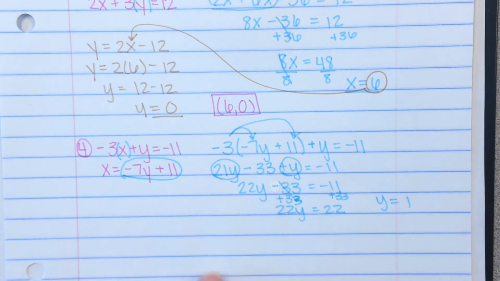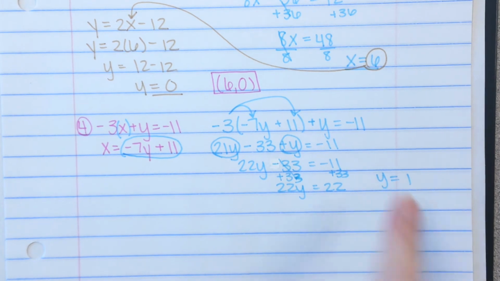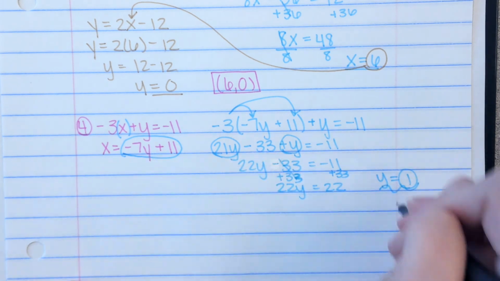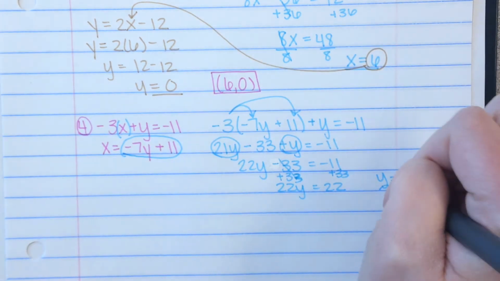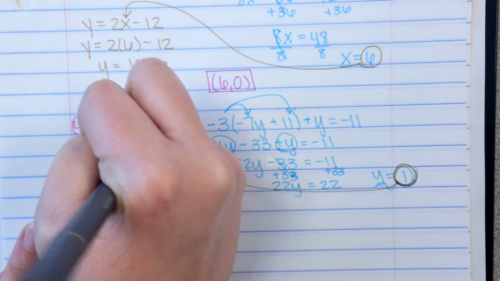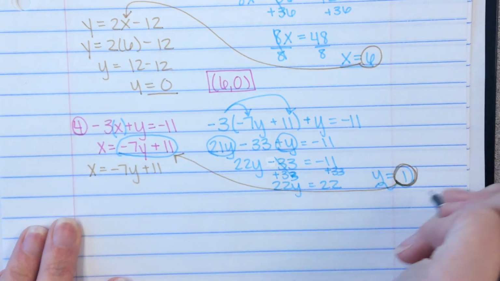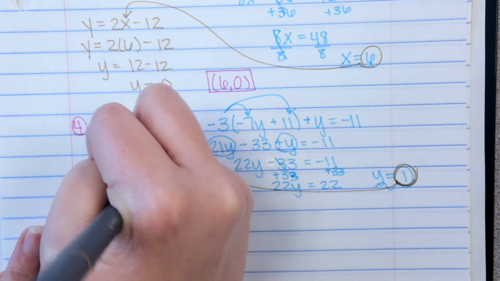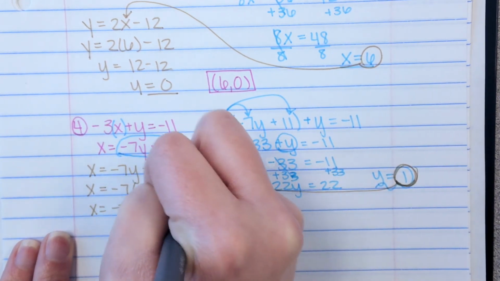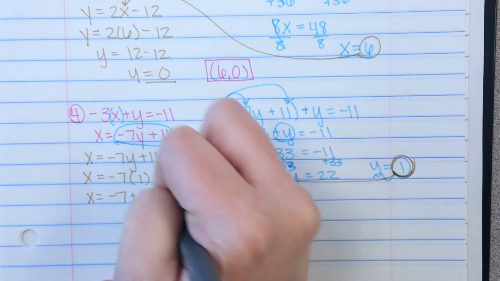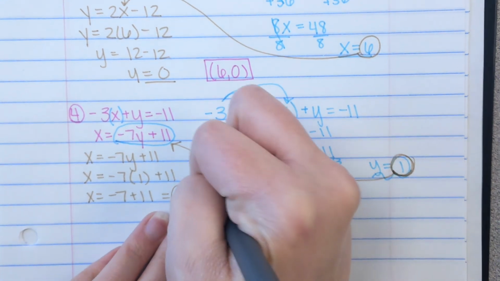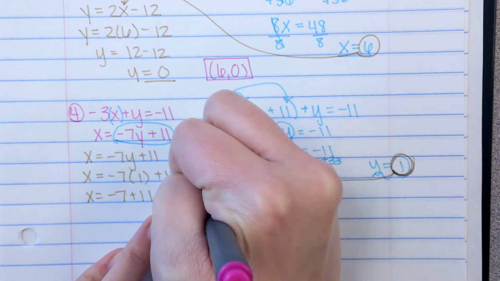And I'm trying to save some room so I don't have to get another sheet of paper. So I have y equals 1. Now, I'm going to use that 1. I'm going to plug it in for y in what I circled. So I'm going to use x equals -7y plus 11. I know that y is 1, so I'm going to do -7 times 1 plus 11. And that gives me -7 plus 11, which equals 4. So I have a 1 and I have a 4. So make sure x comes first. So my x is 4, my y is 1, and that's my ordered pair.